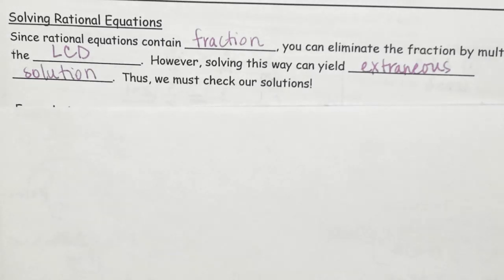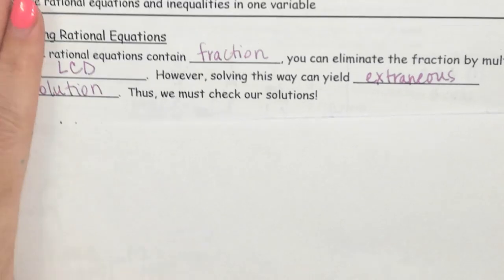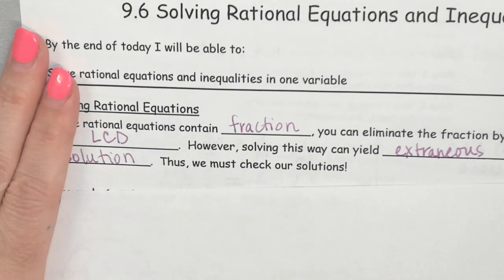All right, so today we're starting 9-6, and we're going to be solving rational equations and their inequalities.